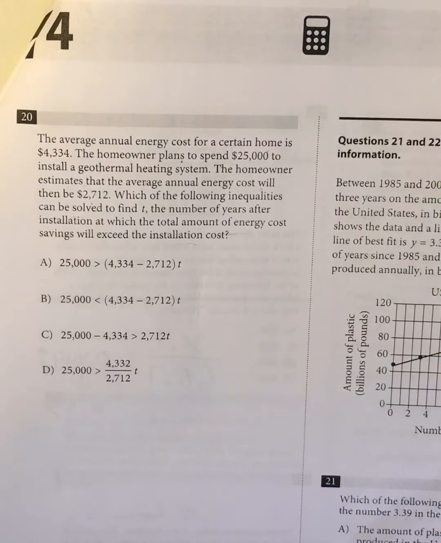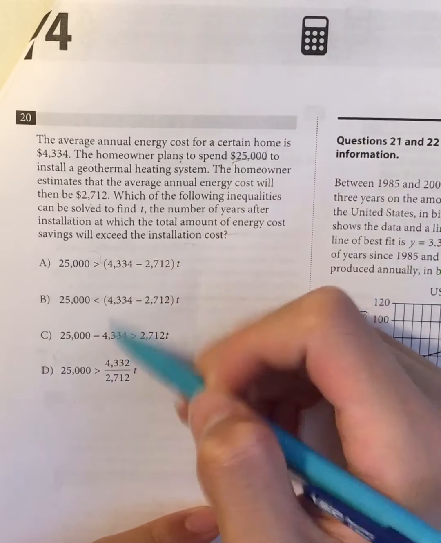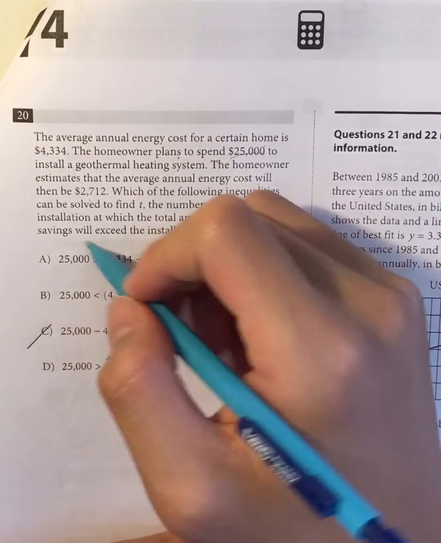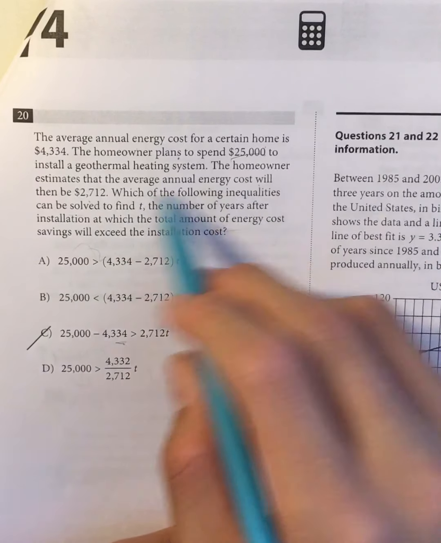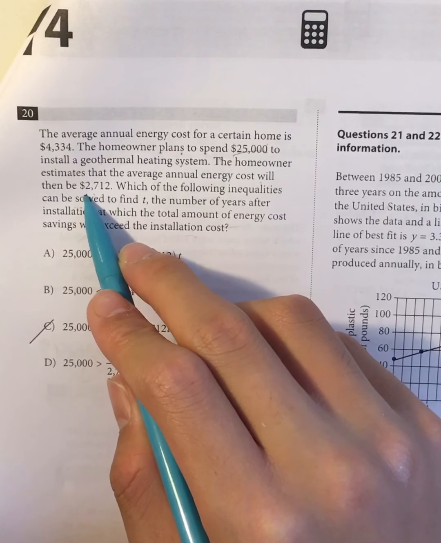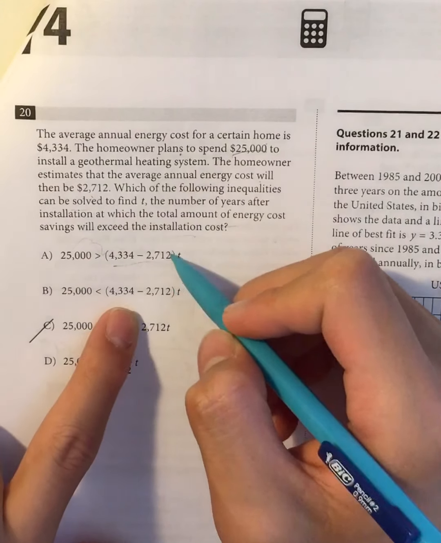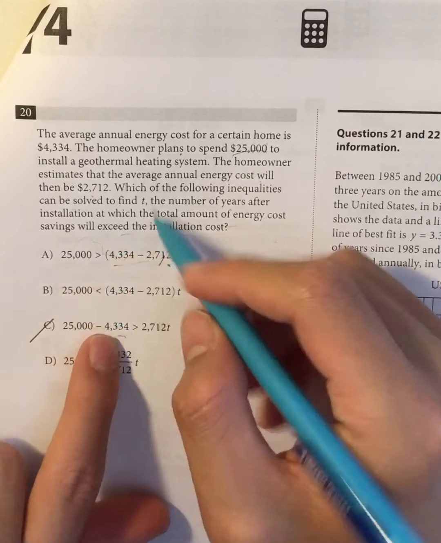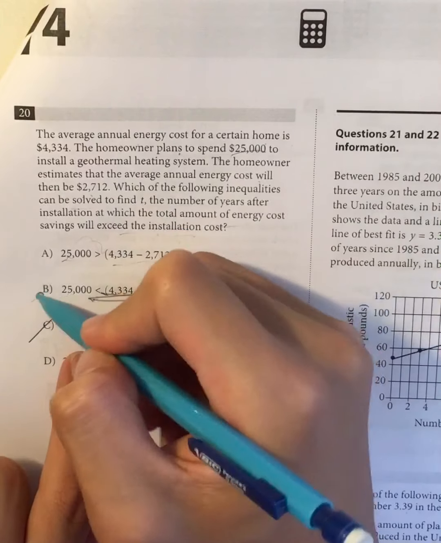Alright, so basically, the total cost is going to be $25,000. So it's not going to be C, because you're not subtracting anything, right? 25,000 is going to be on one side of the equation. The homeowner estimates that the average energy cost will then be 27,100. So if we subtract these two and then multiply by t, this is going to be when it exceeds. So when $25,000 exceeds, this will be it, right? So B is going to be our correct answer.